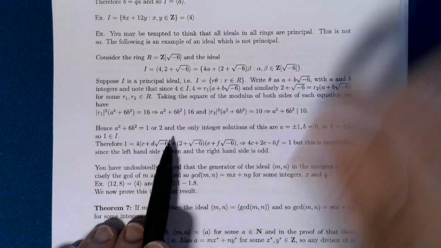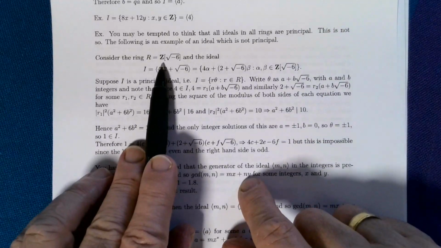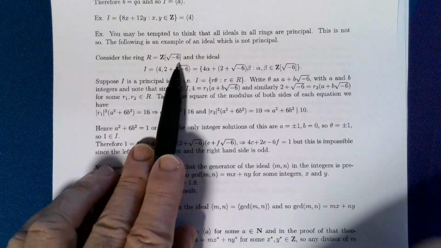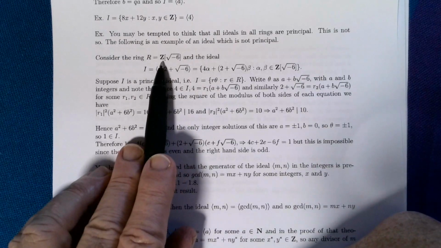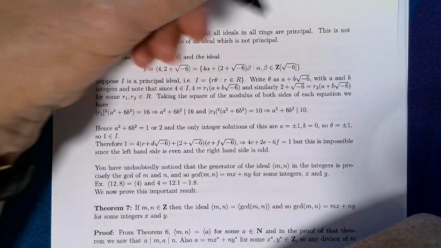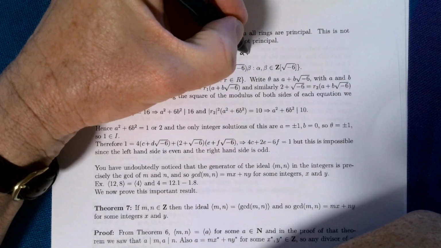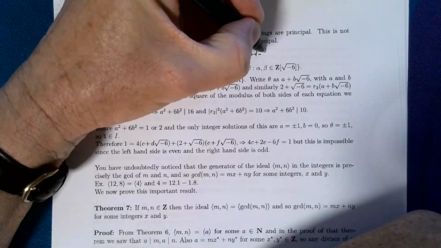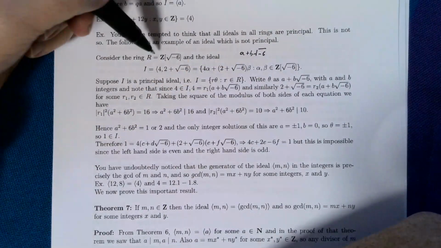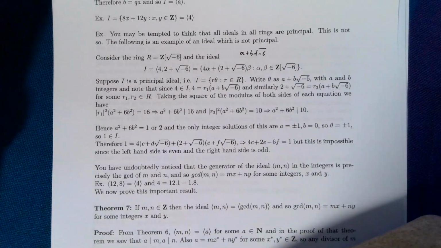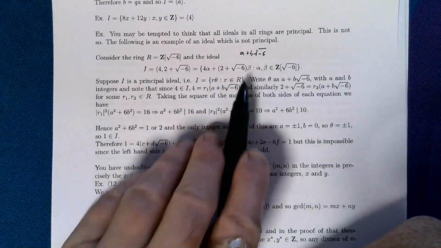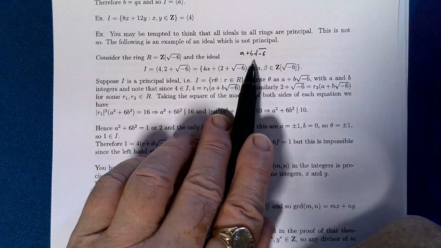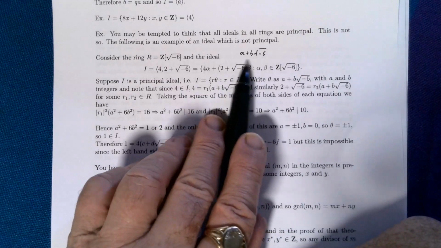So we take this ring R, which is Z adjoined root minus 6. That means it's all things of the form a plus b root minus 6, where a and b are integers. That's what we mean by this ring. And it's clearly closed under addition, subtraction and multiplication. You can check that, the zero is in there and so on.